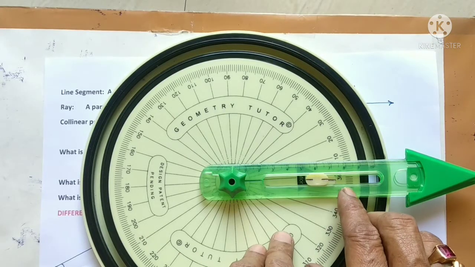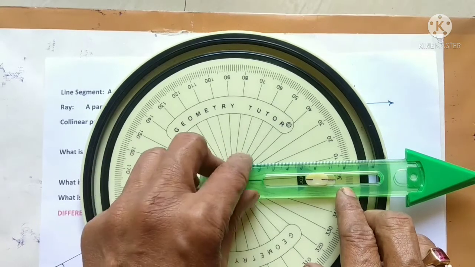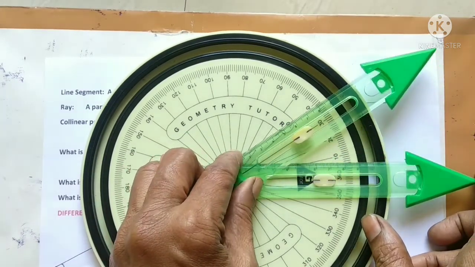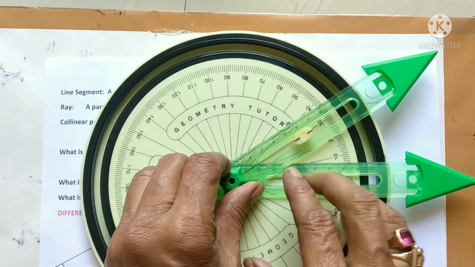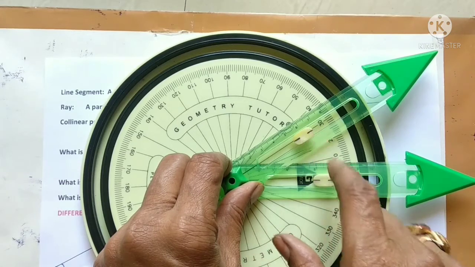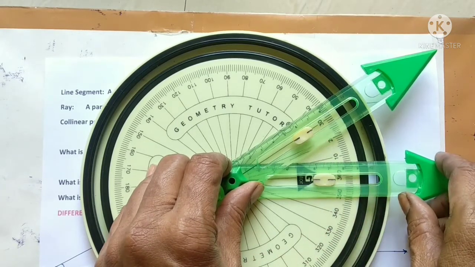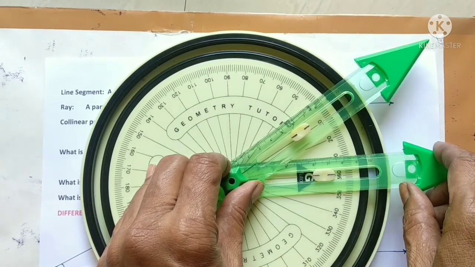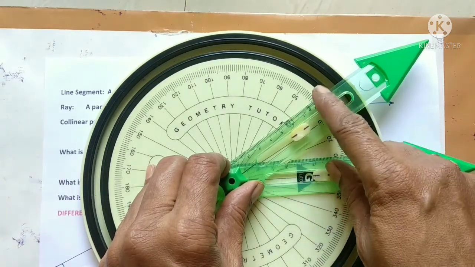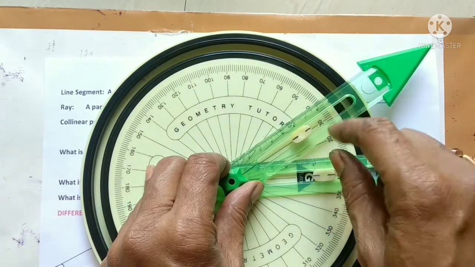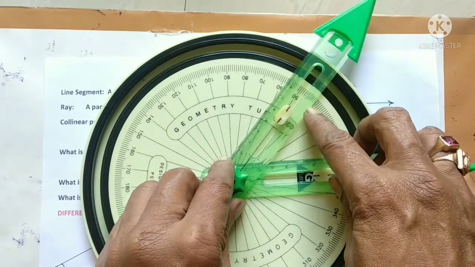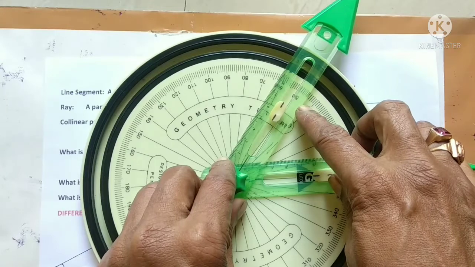Now the ray is here, it is 0 degrees, and the ray is moved, say it is moved to 30 degrees. When the angle between these two is 30 degrees, means it is measured from 0, and it is anti-clockwise. Remember, because the angle is 30 degrees, the angle is called acute angle. Now again we are moving this.